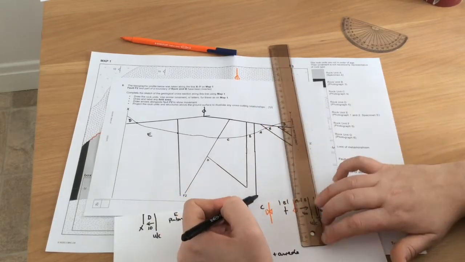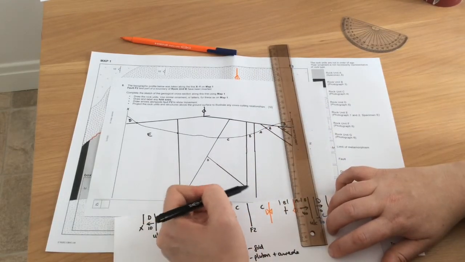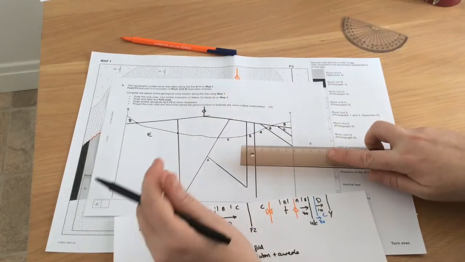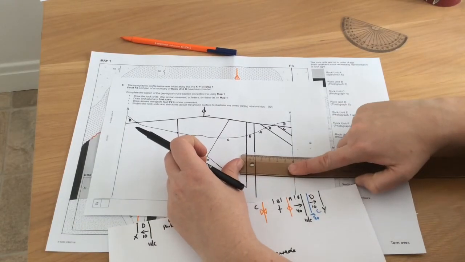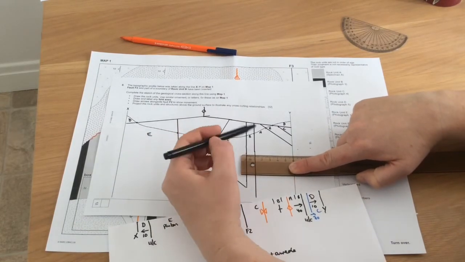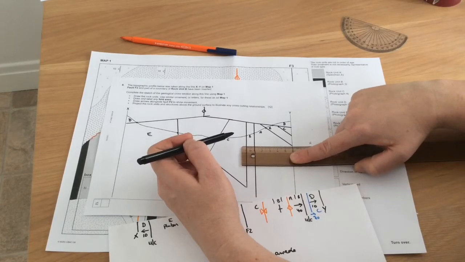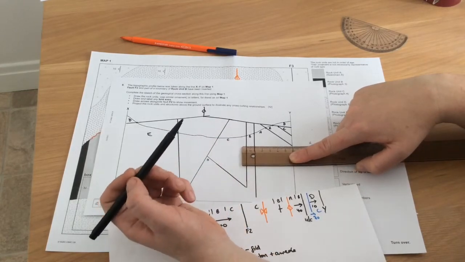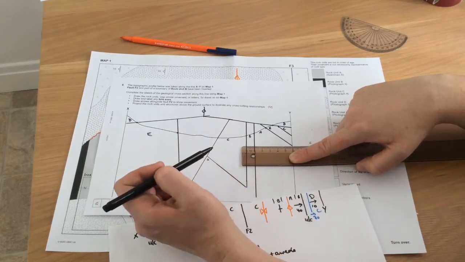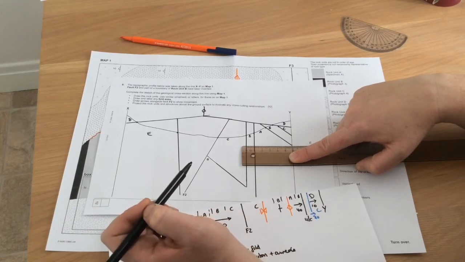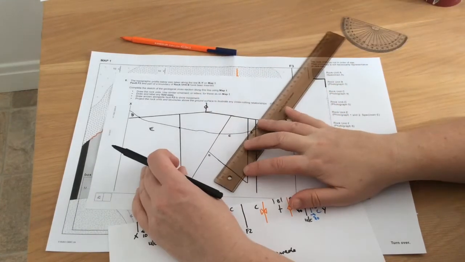Now we can take this back up again towards the fold to finish off the fold. We know how thick B should be because we've got the vertical cross dip here. So the outcrop width and the true thickness of the layer are exactly the same. So it's just about 1 centimetre.